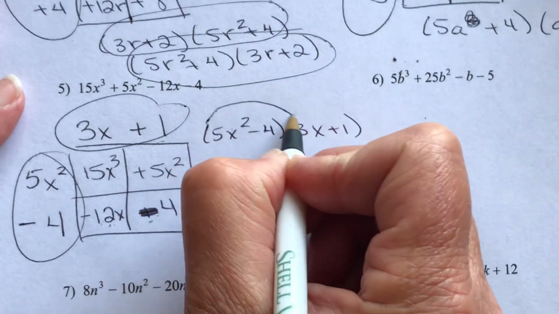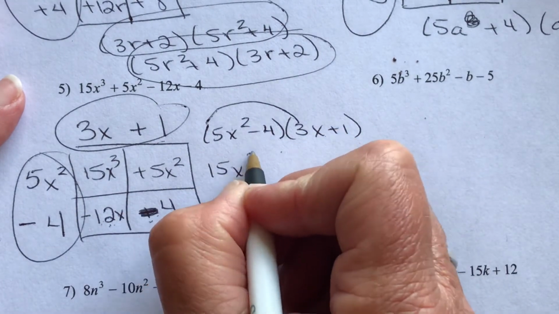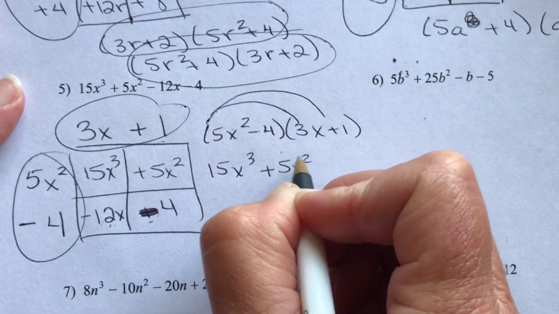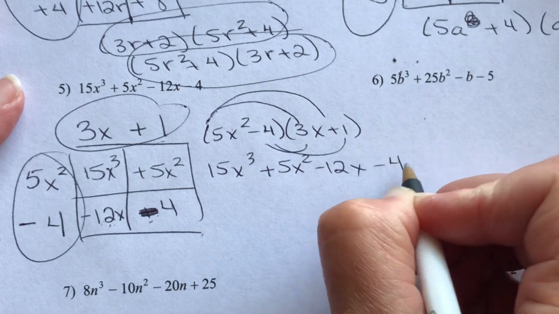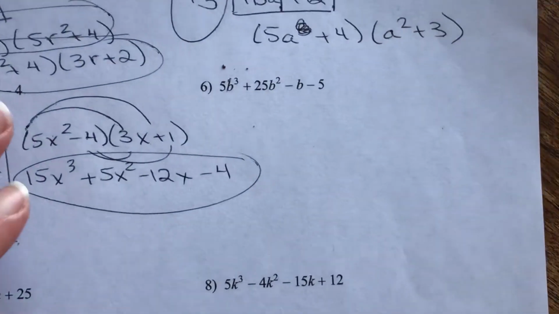I'm going to double check our answer because there was that negative involved. I want to make sure that we're on the right track. So far, looking good. Boom! We got the original answer, so we know we did it right. Beautiful. Okay, here's another one.